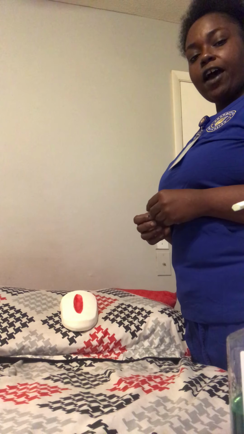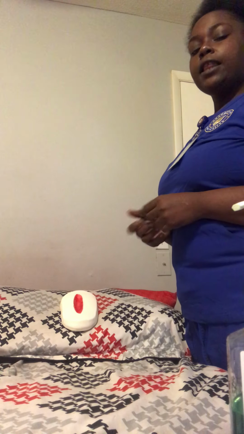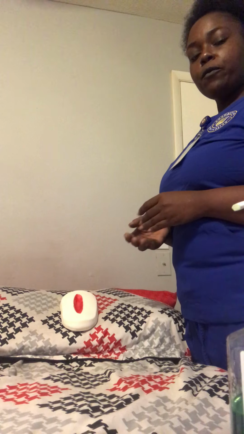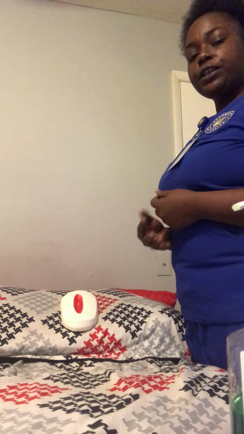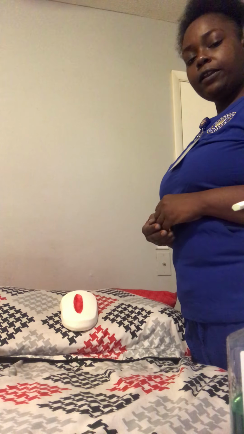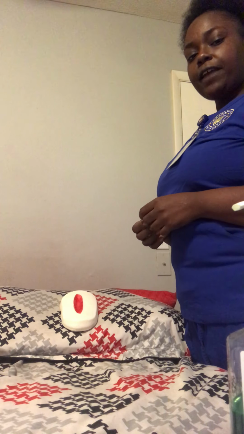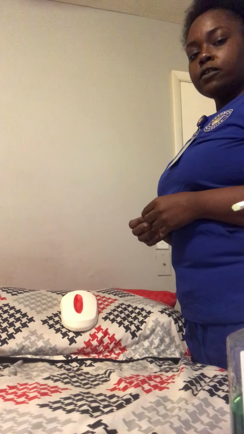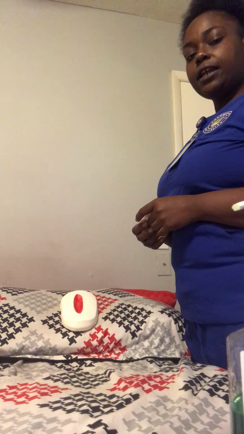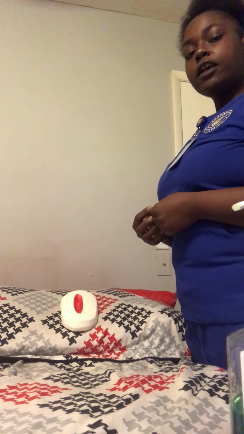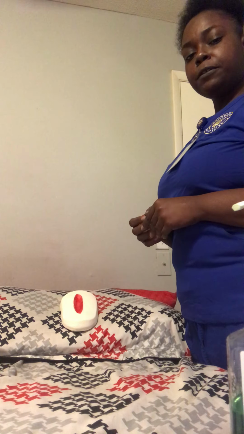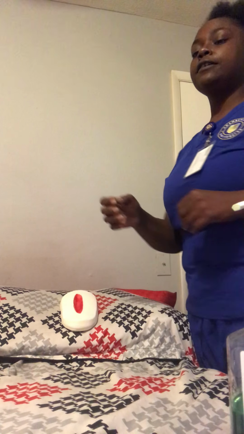You want to provide privacy for the patient. Let them know that we're about to perform wound care and prevention of infection and to promote wound healing. You want to ask the patient if they have any questions and also get a verbal consent from the patient that it's okay to do the wound care. So I'm going to go ahead and prepare my supplies on a clean surface.